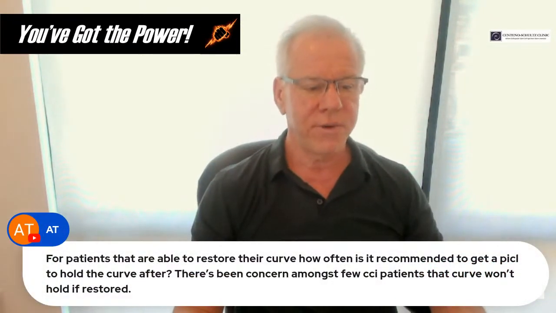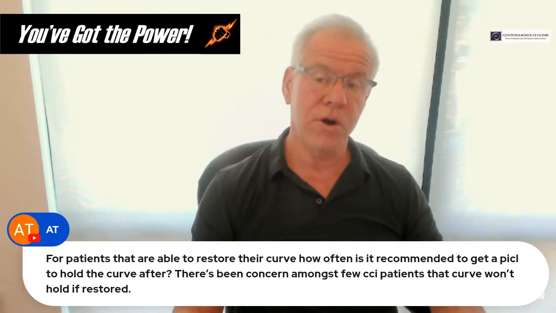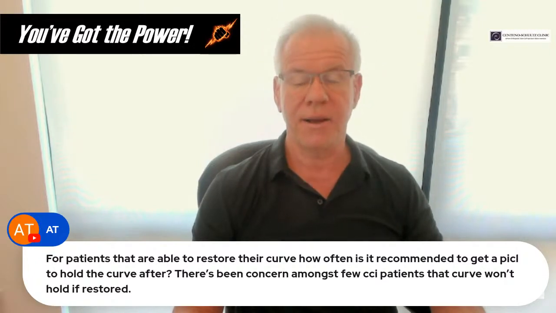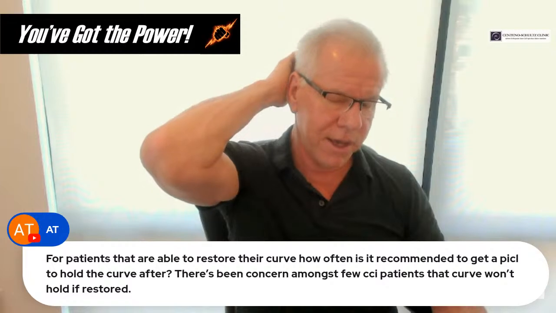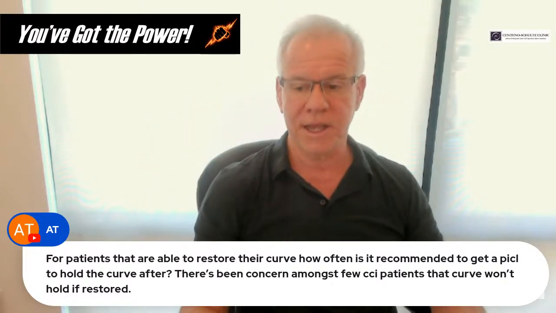For patients who are able to restore their curve, how often is it recommended to get a PICL to hold the curve after? There's been a concern amongst PCI patients that the curve won't hold if restored. Well, if you're not holding your curve, then there's some damaged ligaments. So that would be a case for tightening up the supraspinous and interspinous ligaments.